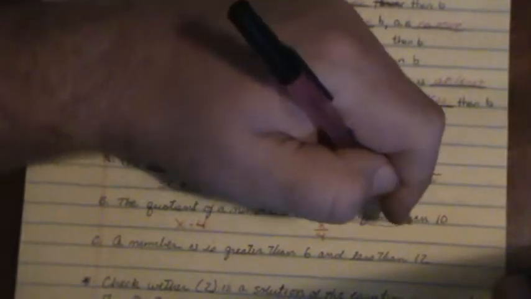Then it says is fewer than. From the definitions up top, that means less than. So I put my less than sign and then 10. Same thing on this side.